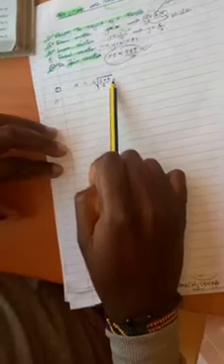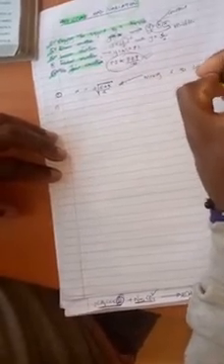Make S the subject of the formula. So W is equals to the cube root of S plus T over S. Here we are making S the subject of the formula.